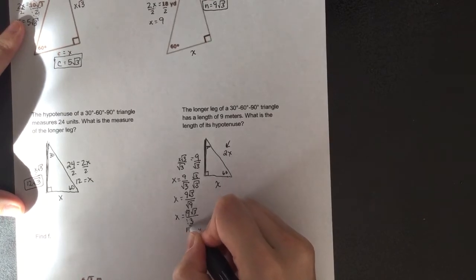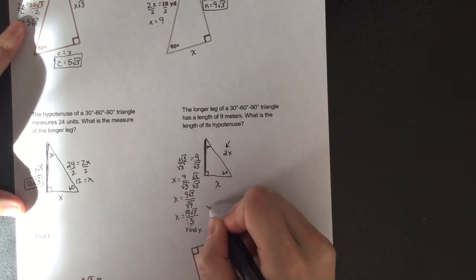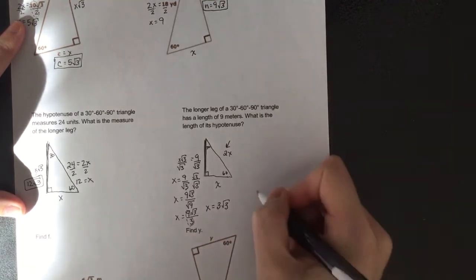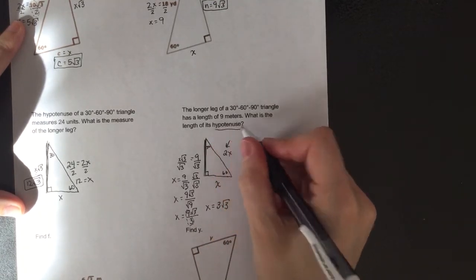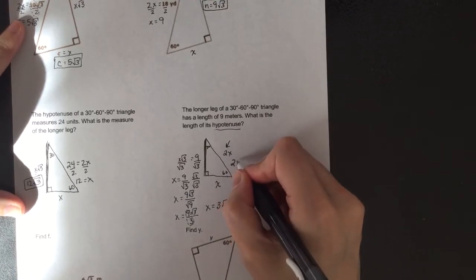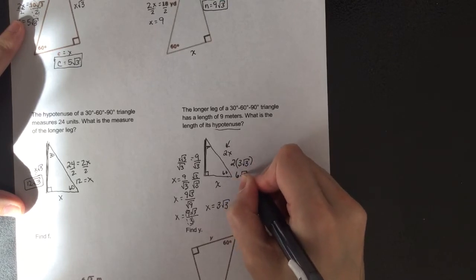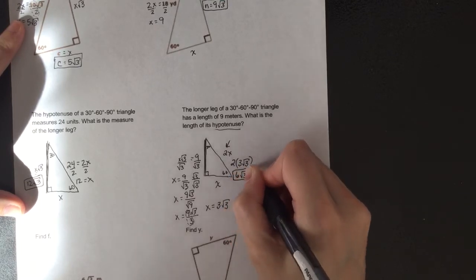And I can simplify that. So x is going to be equal to 9 divided by 3 is 3 square root of 3. And then I need it in this value right here. It asks for the hypotenuse. So I'm going to do 2 times my value of x, which is 3 square root of 3. 2 times 3 is 6 square root of 3. And there we go.